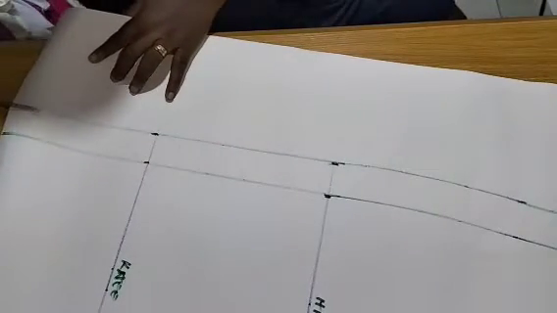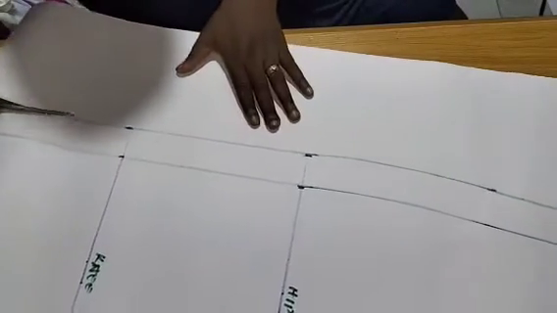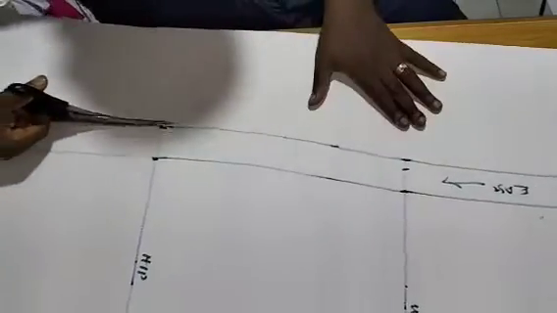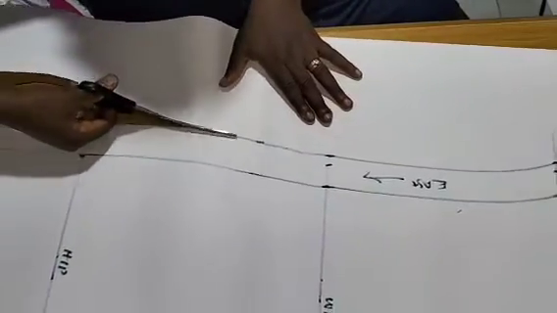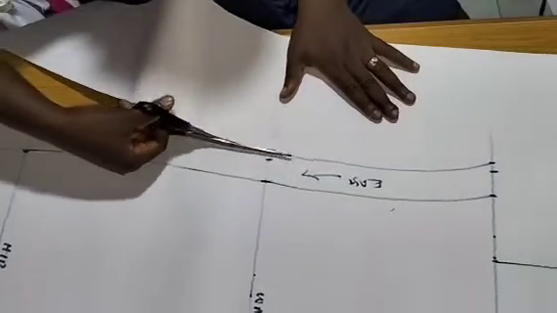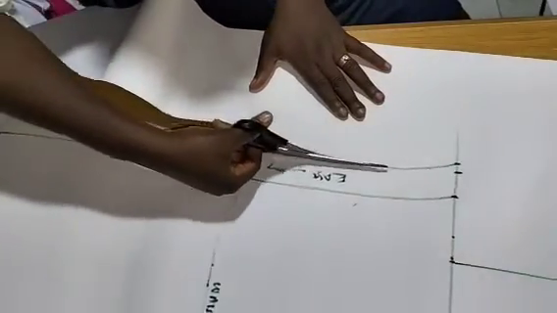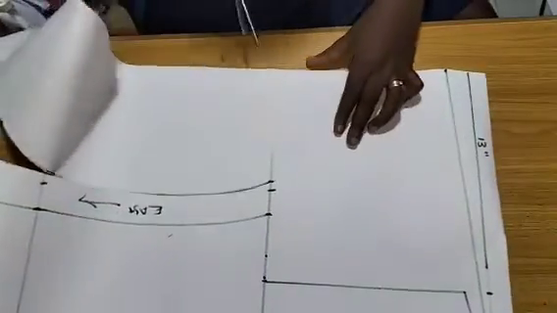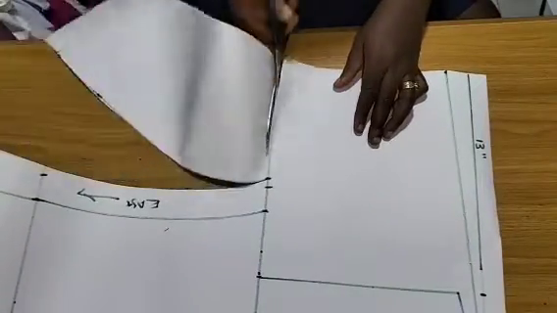I'm going to cut it from the ease. This part I'm cutting right now is the part I'm going to drop. So I'll just cut this part straight like this, okay?